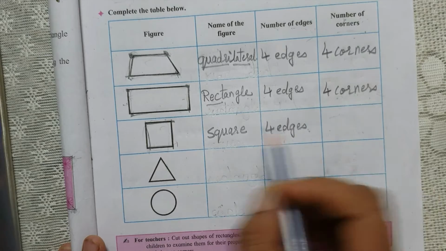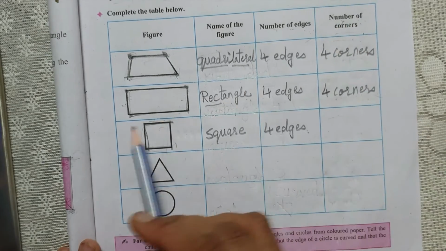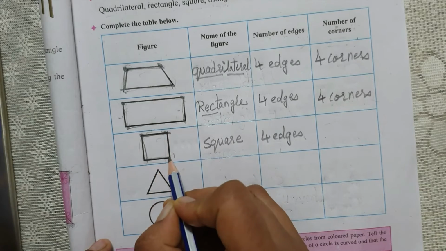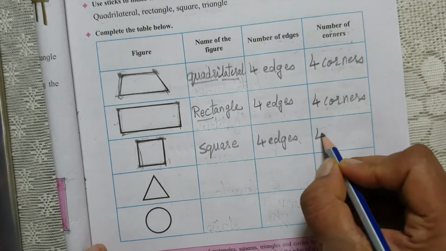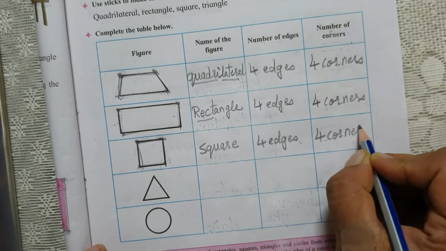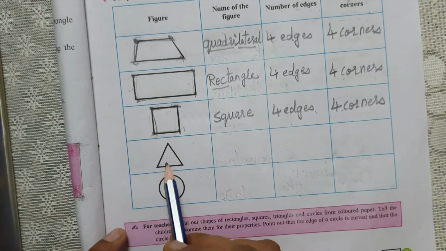E-D-G-E-S. Edges. Number of corners. How many corners? 1, 2, 3, 4. 4 corners. C-O-R-N-E-R-S.